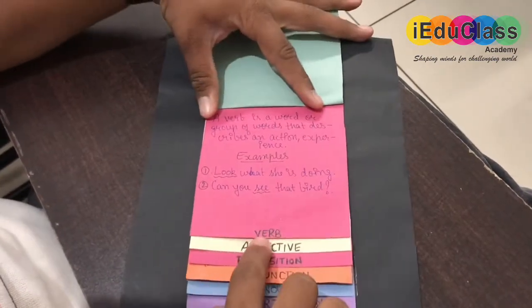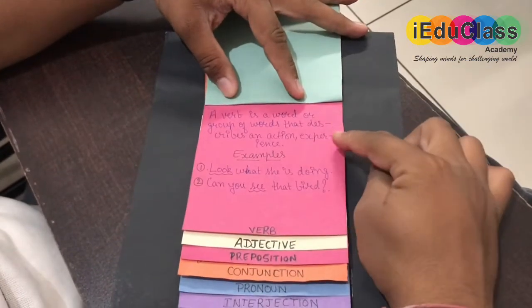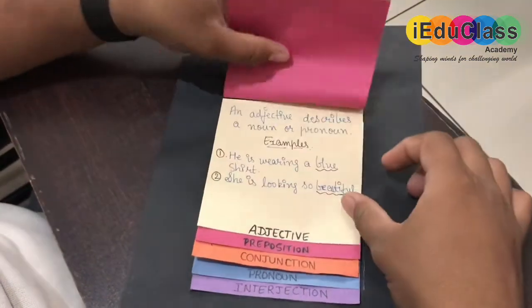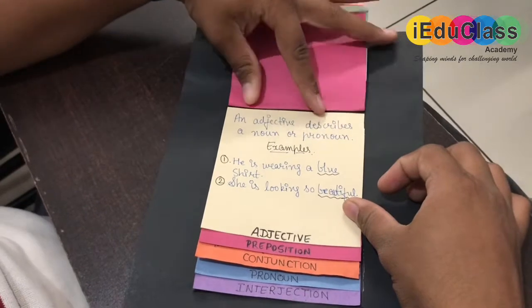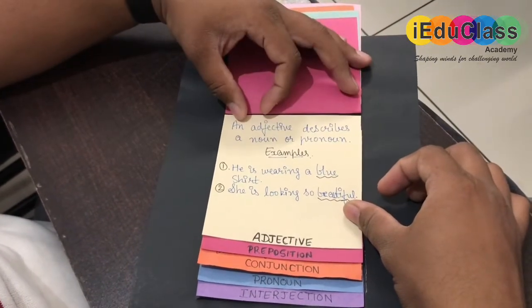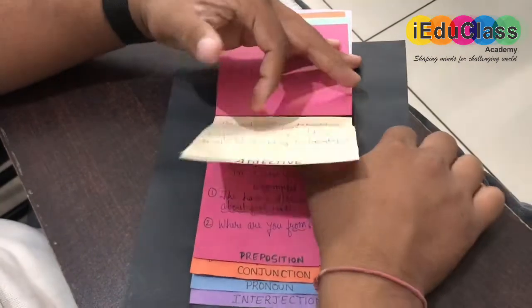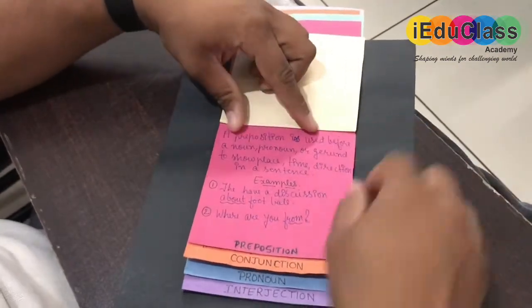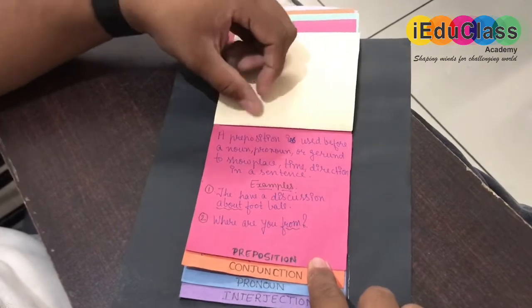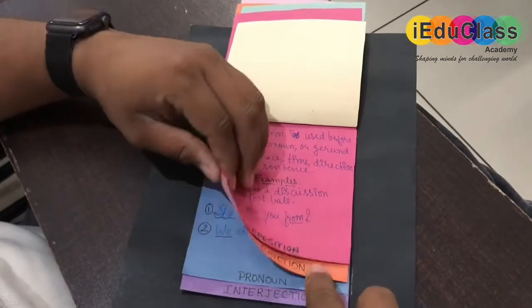The third is verb, definition of verbs and examples. Adjective, it is on fourth number. An adjective describes a noun or a person. Examples are here. The next is number 5, that is preposition, definition and examples.